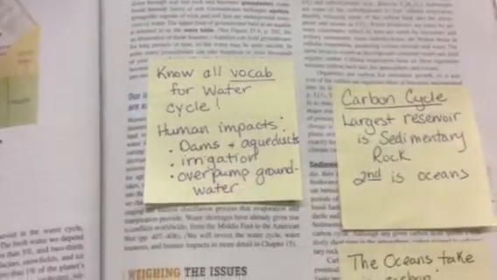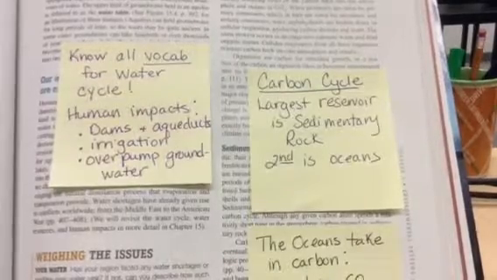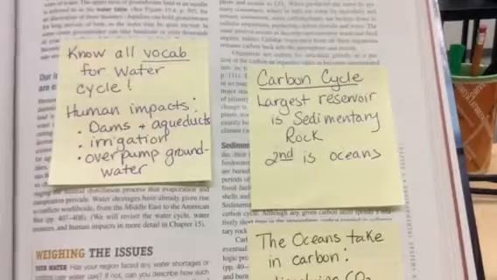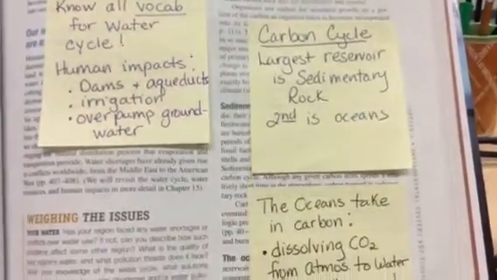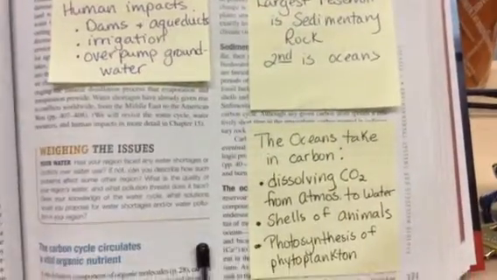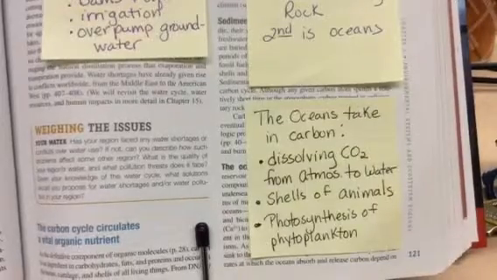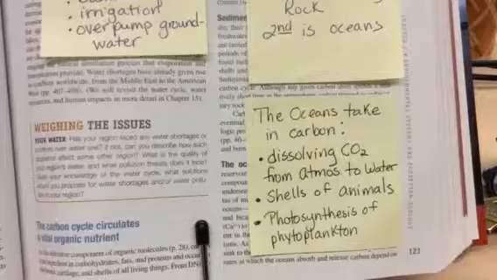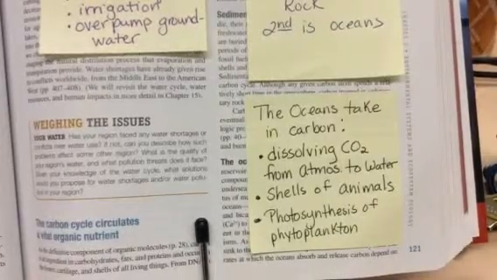All right, on the carbon cycle, what you need to know is that the largest reservoir of carbon is sedimentary rock, and the second largest is oceans. Let's talk about the oceans really quickly. The oceans are taking in carbon in a couple of different ways. They dissolve CO2 from the atmosphere into the water, and the oceans can also absorb carbon through the shells of animals.